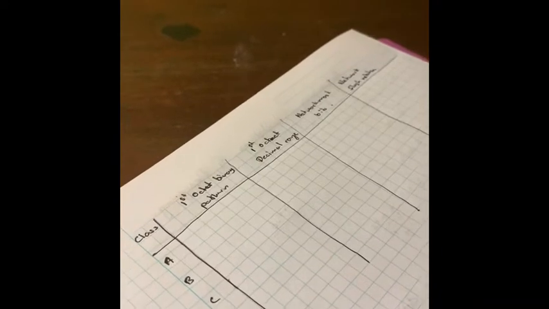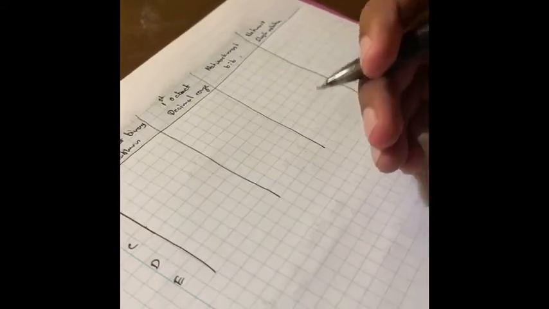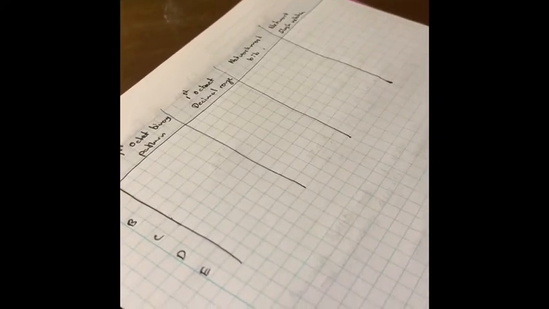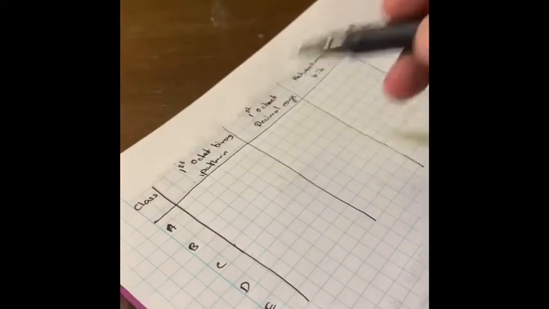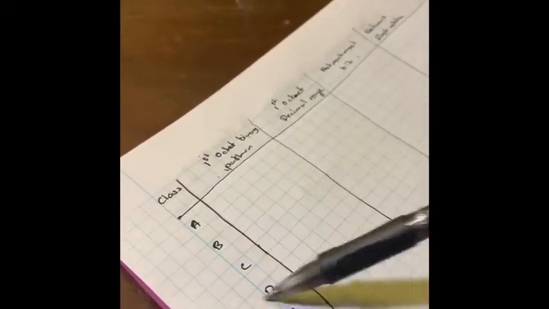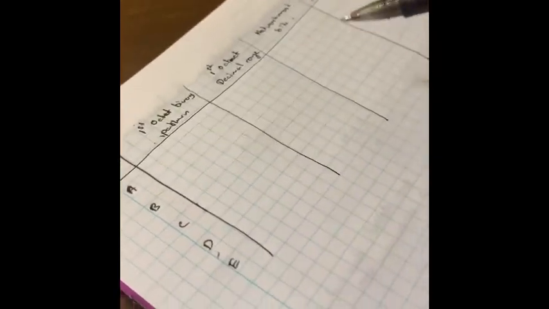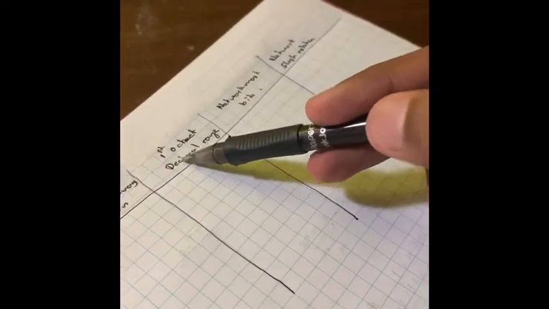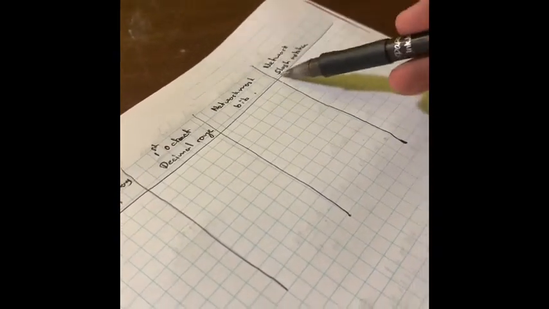Moving on, IP addresses are categorized into 5 classes. The categorization depends on the first octet. Here we have a chart: the class, first octet binary pattern, first octet decimal range, network mask bits, and network slash notation.